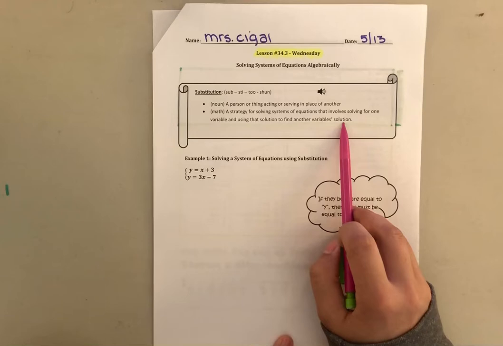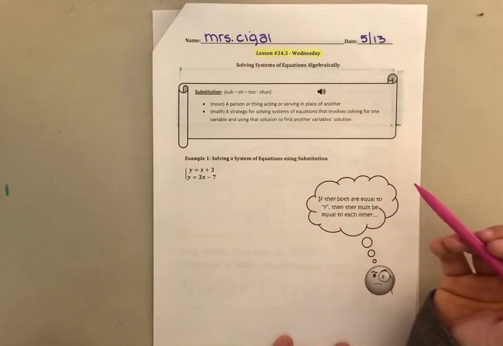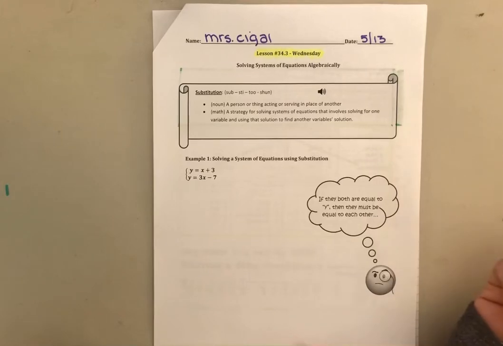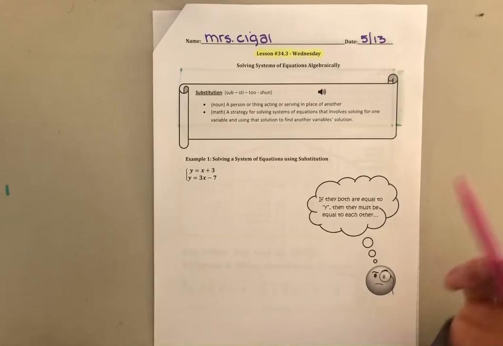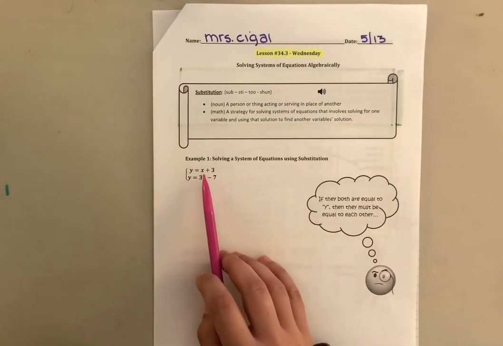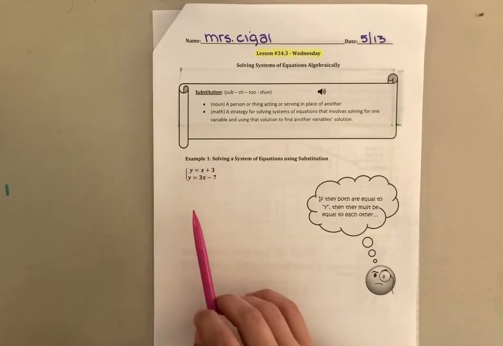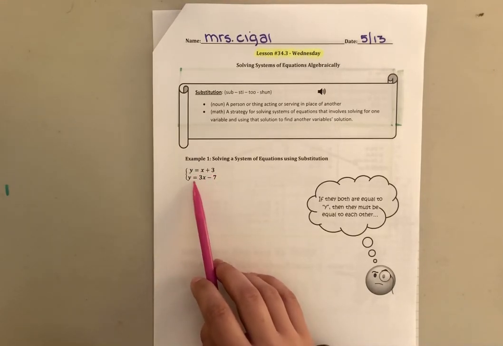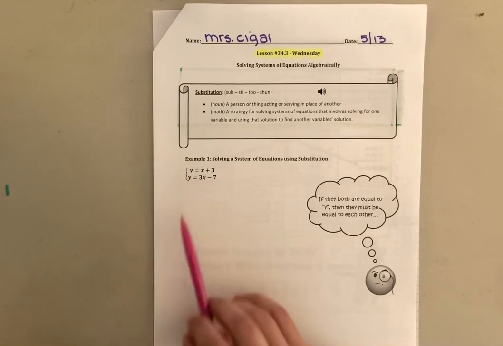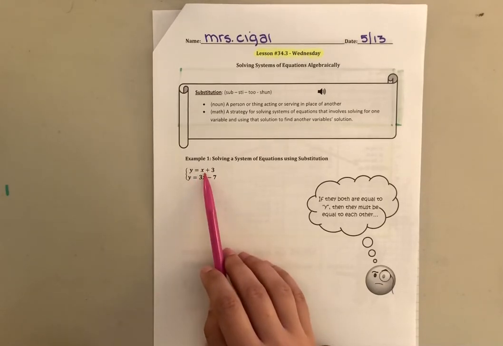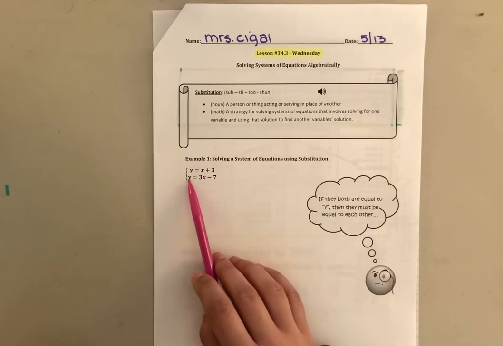The reason we can do that is because if we know what one of them is equal to, we can substitute that value in for the variable in the other equation. So we're going to take a look at that. We have an example here that says that y is equal to x plus 3. It also says that y is equal to 3x minus 7. So the idea is, if y is already equal to x plus 3, why don't we just put the x plus 3 in place of the y right here?